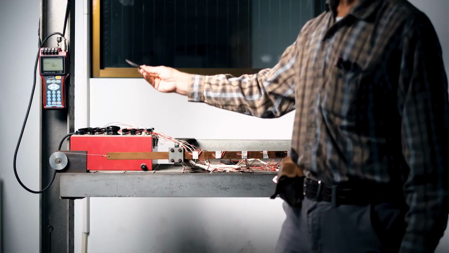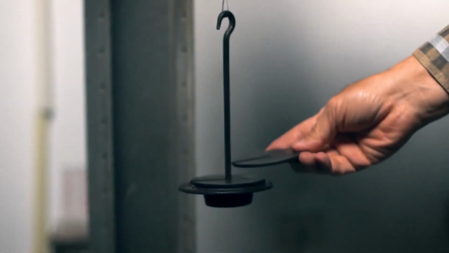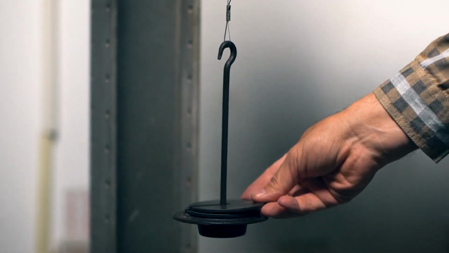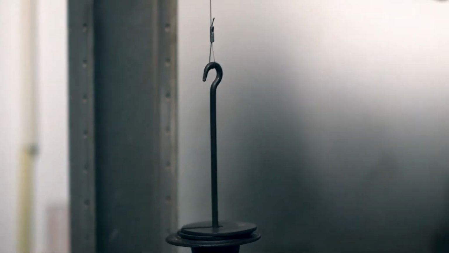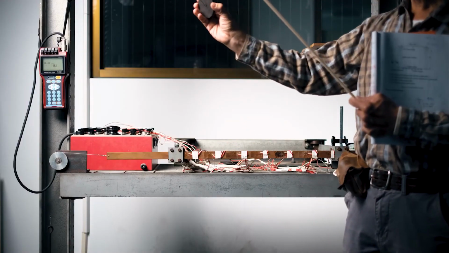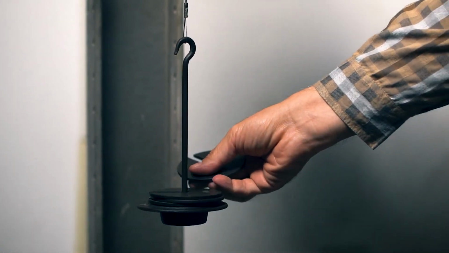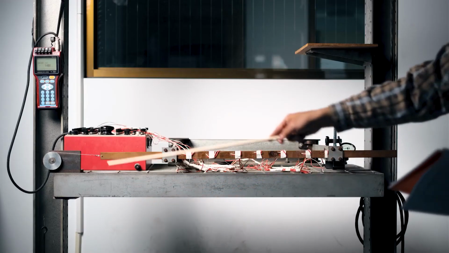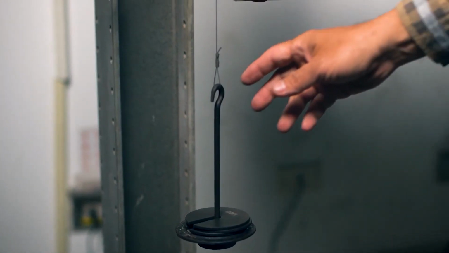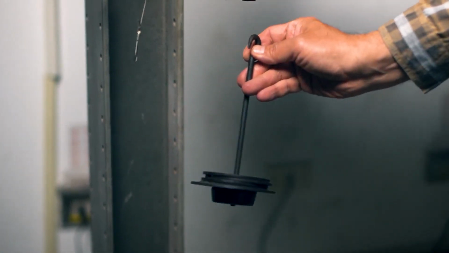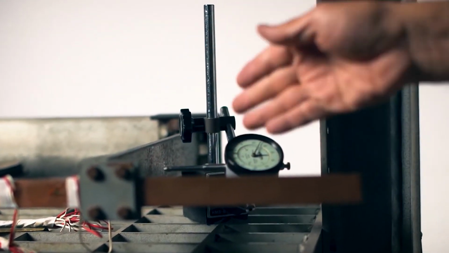Add another 100-gram weight to the weight tray. Repeat the process till the total weight on the weight tray is 500 grams. After recording the data, slowly unload the weight tray and remove the displacement transducer.